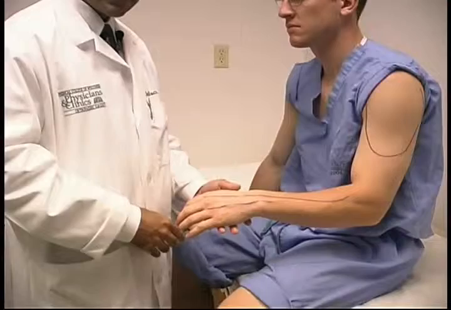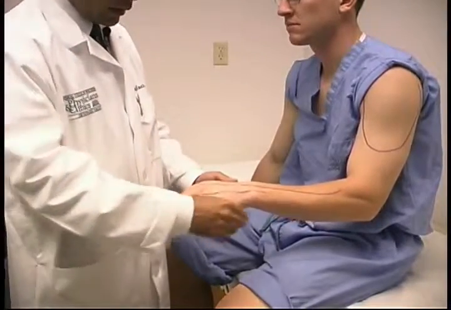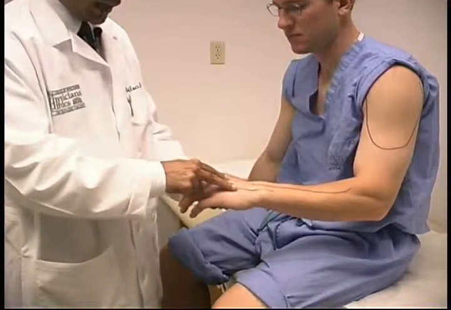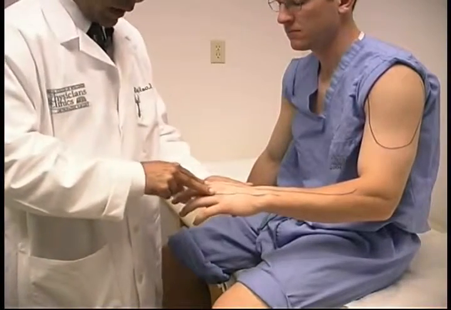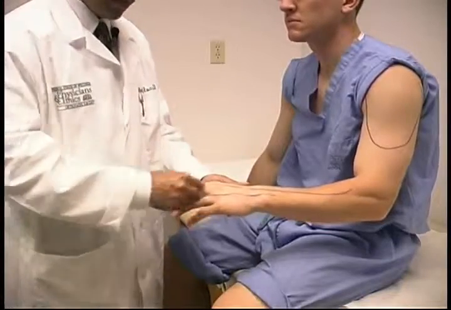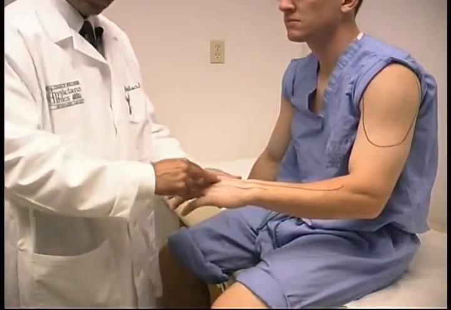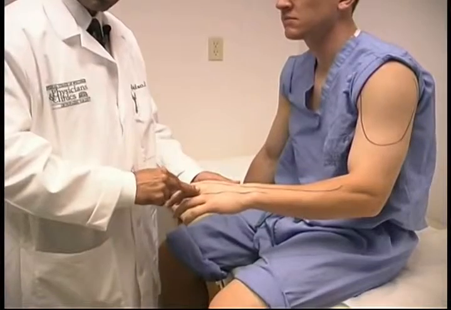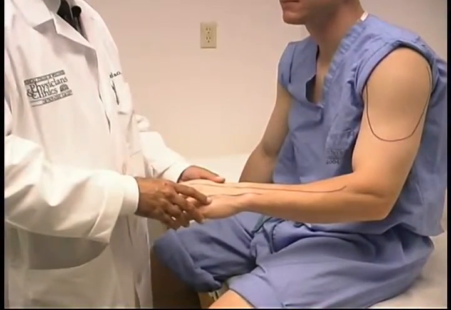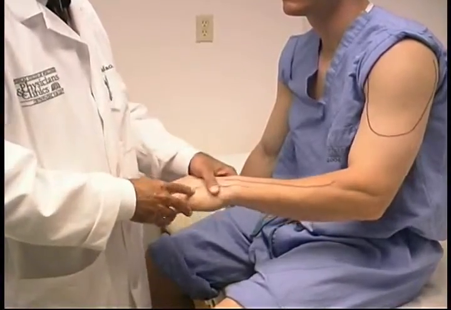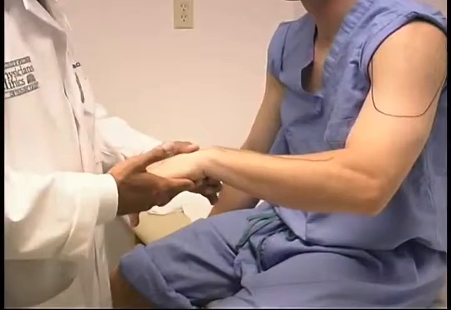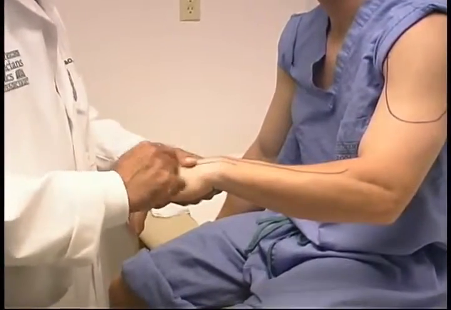If a patient has C7 radiculopathy, they'll complain of pain going down their dorsal forearm, going down into the dorsum of their hand, and oftentimes into the long finger dorsally. They may have numbness or tingling in the same distribution. They can have weakness in C7 innervated muscles. The C7 innervated muscles are the triceps, the wrist flexors, and the finger extensors.